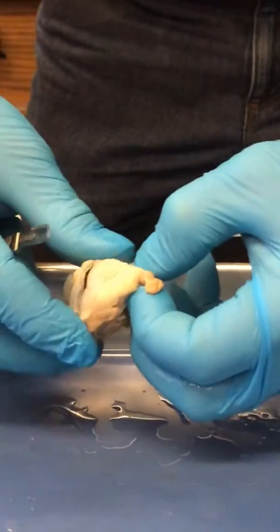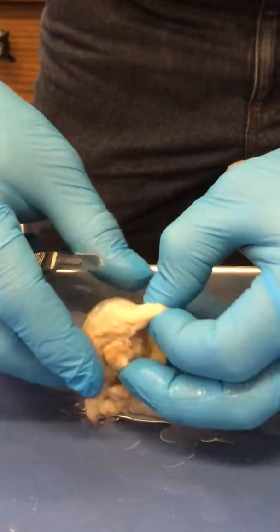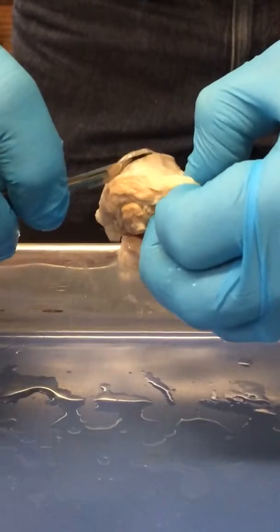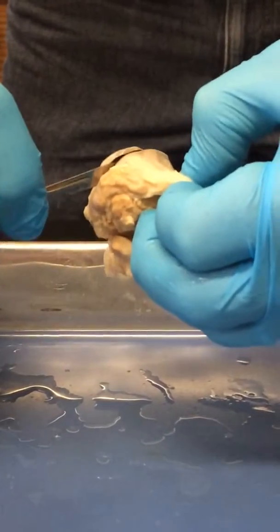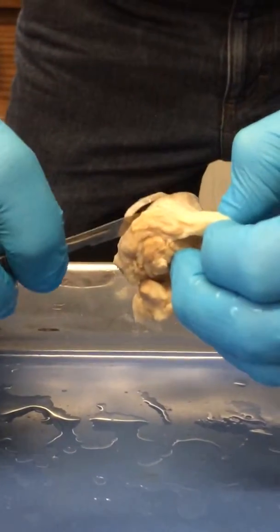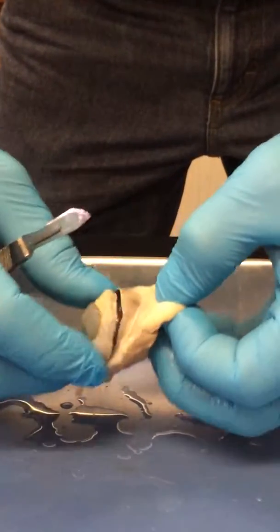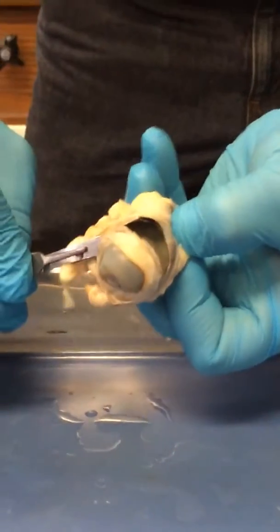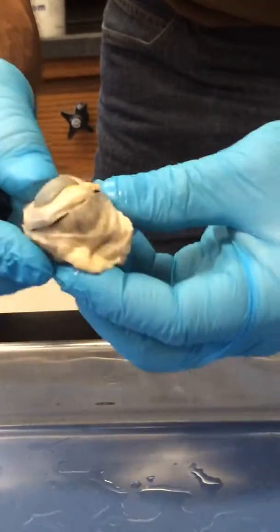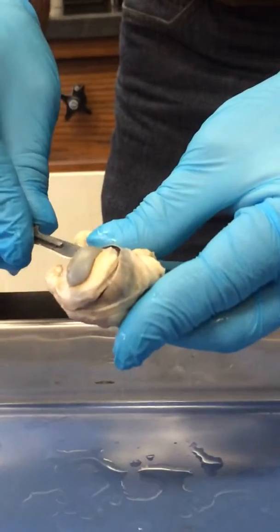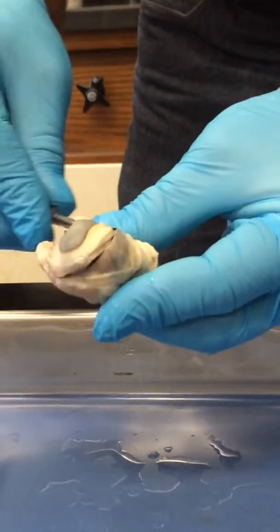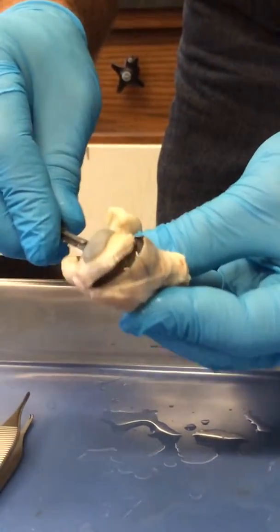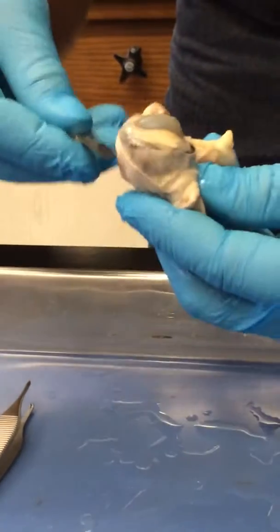The anterior portion is defined as that chamber which lies behind the cornea but in front of the lens. Okay, so that's the anterior portion, behind the cornea and in front of the lens, and the posterior portion is that which is behind the lens. So I'm trying to leave these two kind of separate and intact in their own right here.